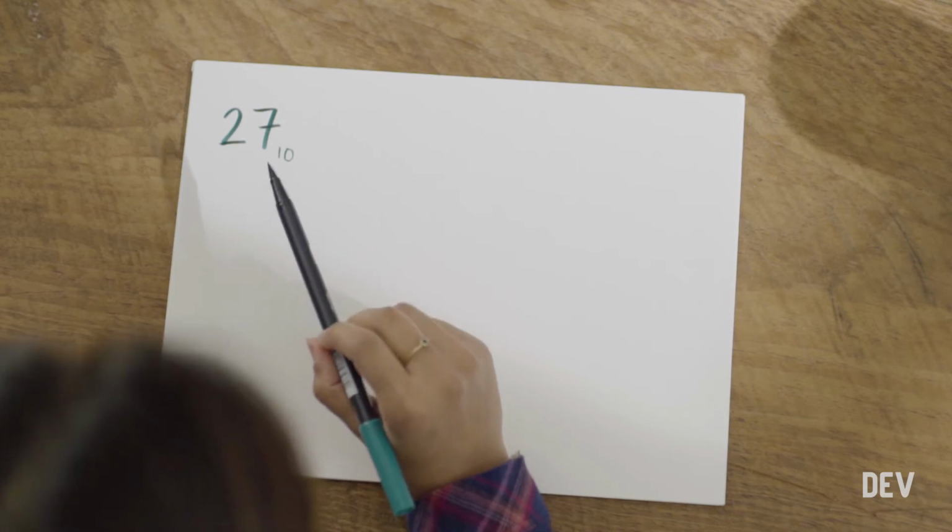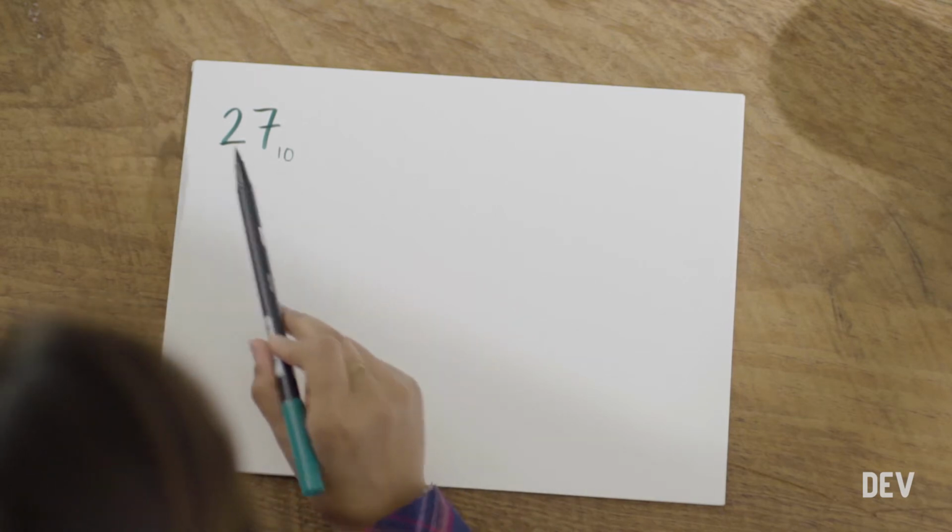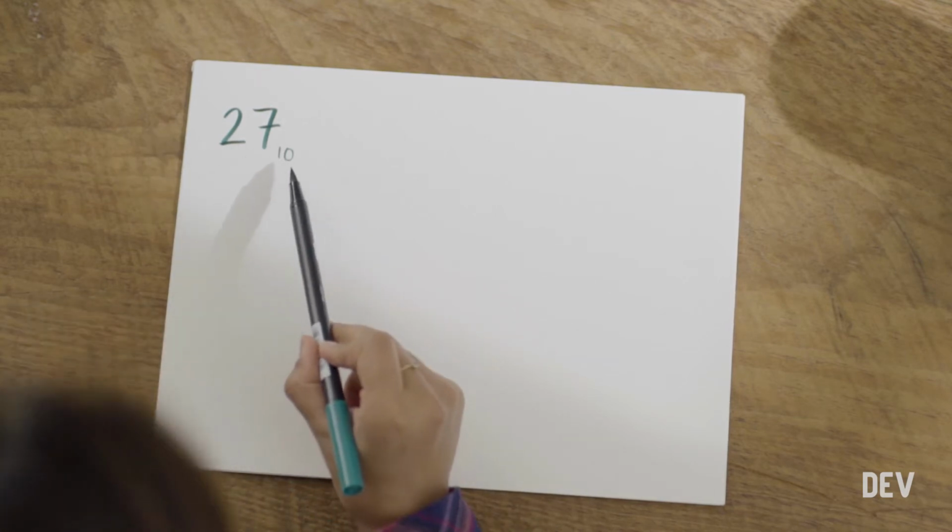One thing to note here is that I'm writing 27 with the subscript of 10. All that means is that I'm looking at this number in base 10. This is important to note because we're about to convert between two different number systems, from base 10 to base 2. So if you see this number 10 down here, we're just referring to the base.